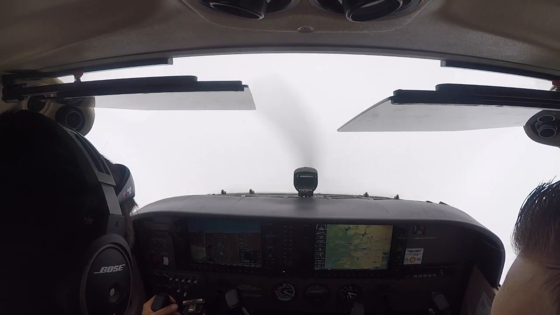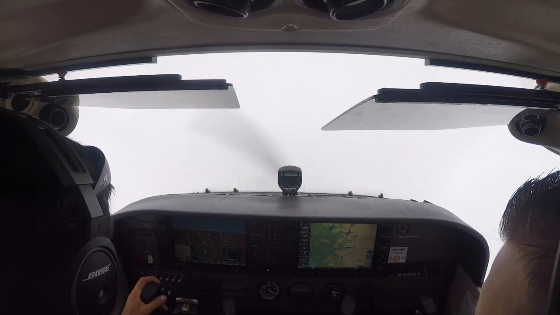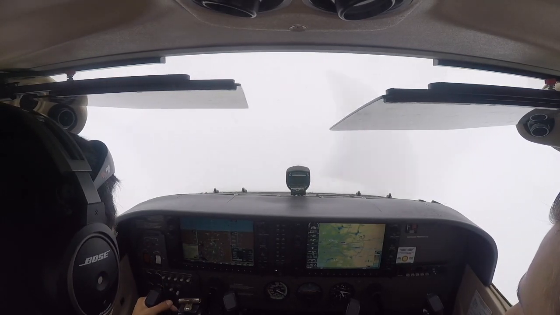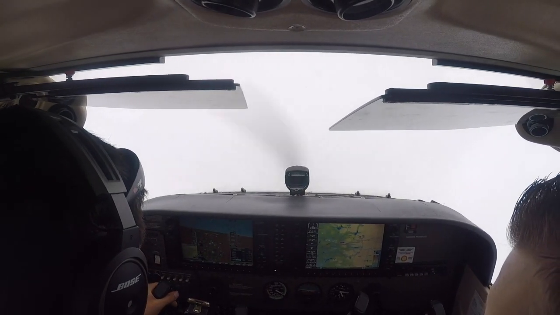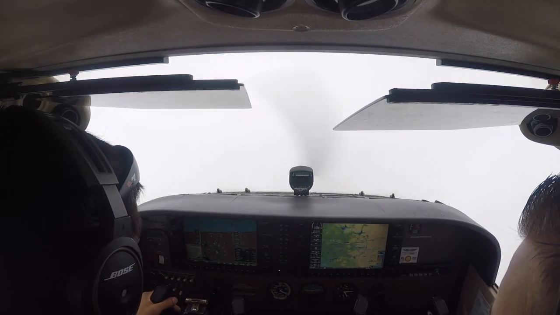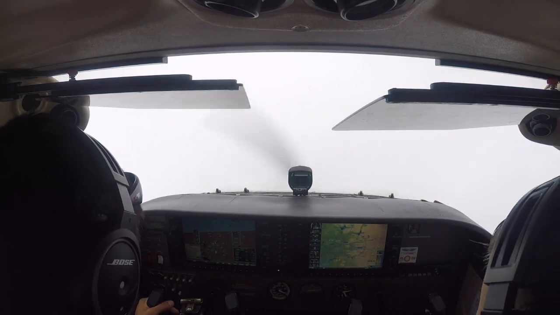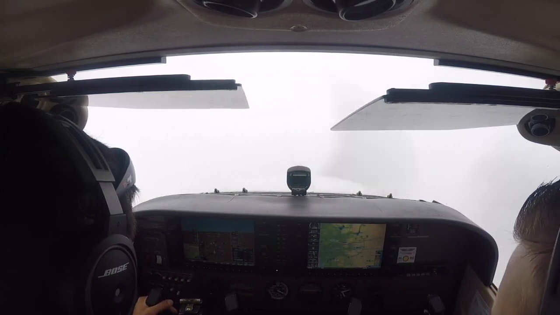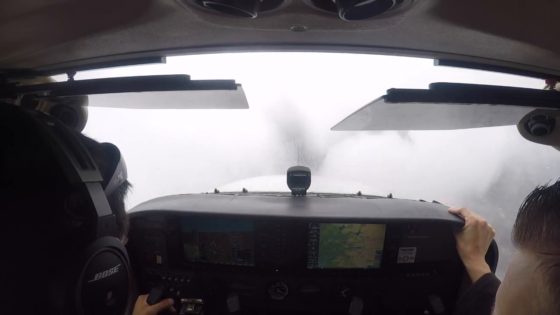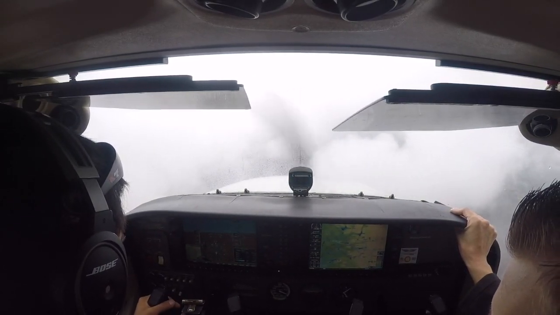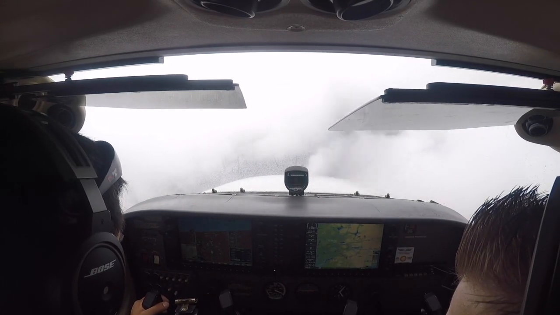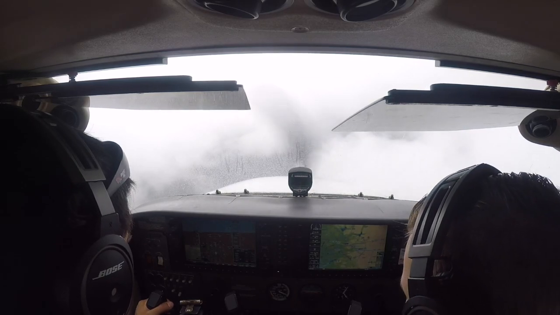Okay, now we can go down to 2,700. Gillespie Tower, 61958 on localizer 27 right. 61958, Gillespie Tower, report airport in sight. Report airport in sight, 61958. Okay. What airspeed do we want to maintain? 90.